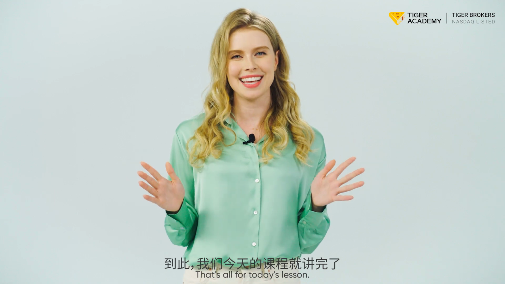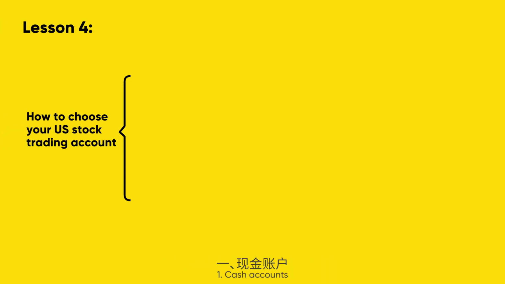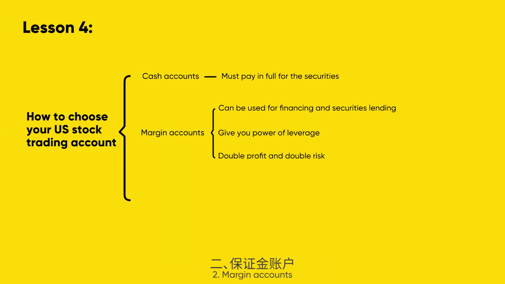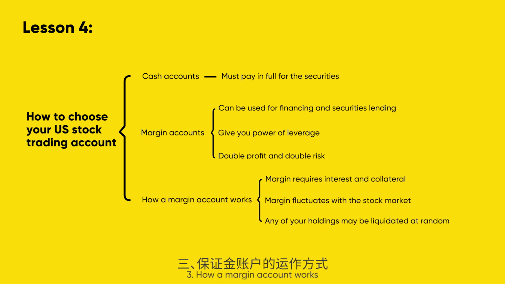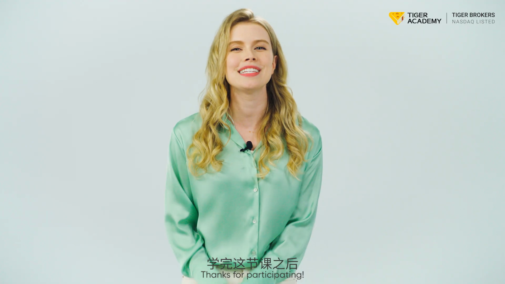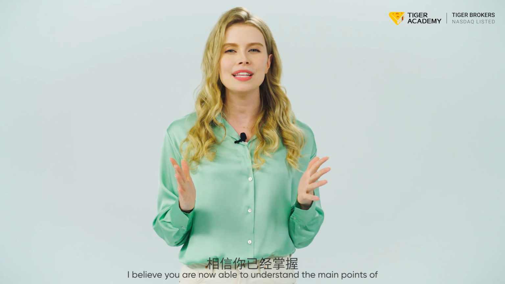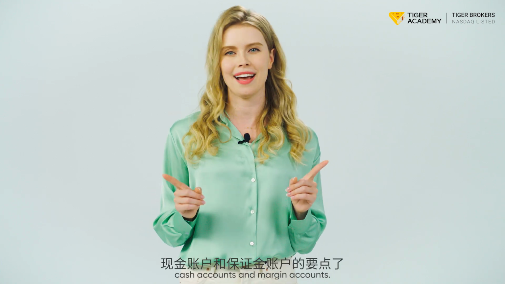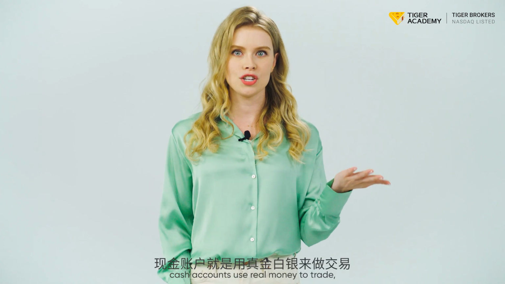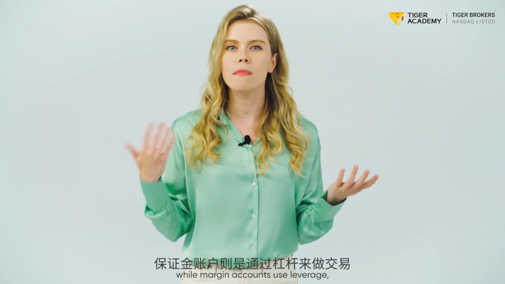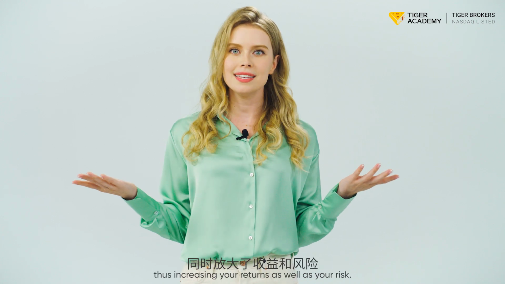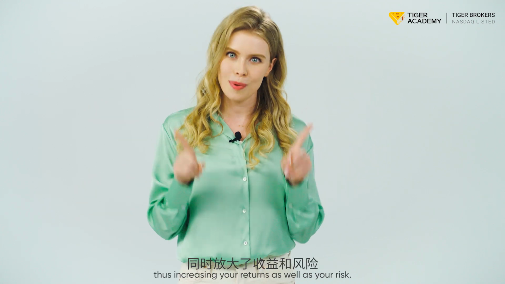That's all for today's lesson. Let's sum it up. Cash accounts, margin accounts, how a margin account works. Thanks for participating. I believe you all are now able to understand the main points of cash accounts and margin accounts. To put it simply, cash accounts use real money to trade, while margin accounts use leverage, thus increasing your returns as well as your risks.